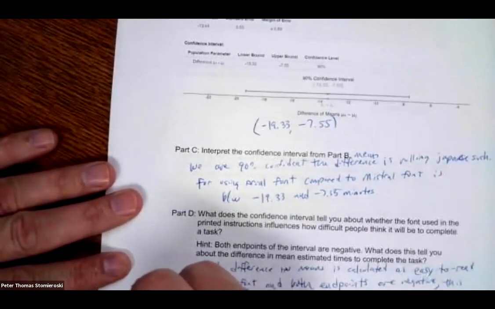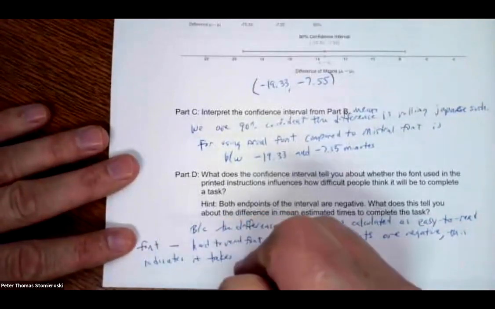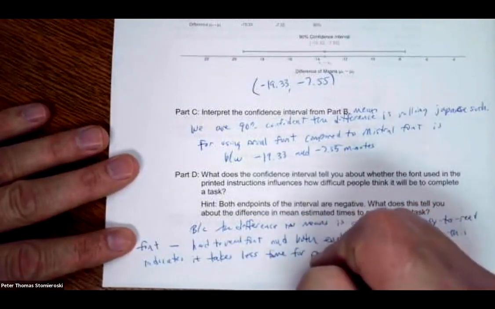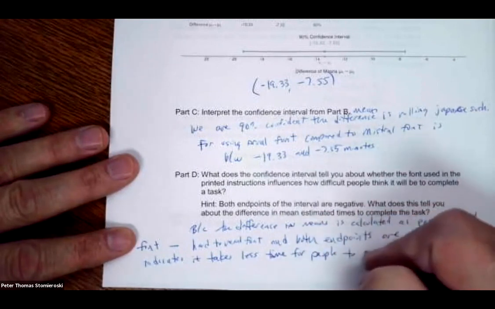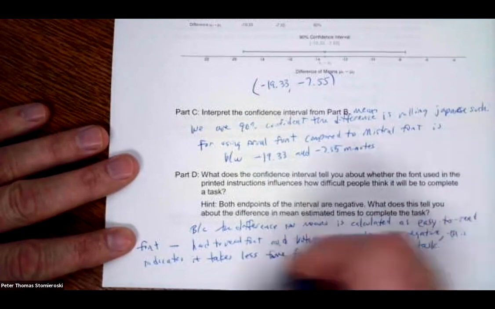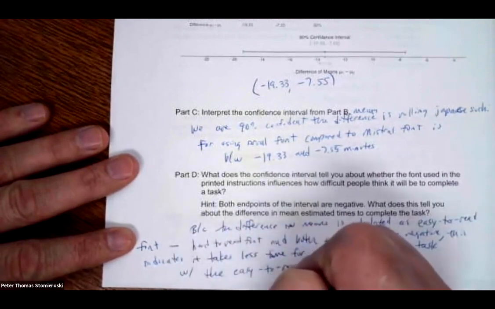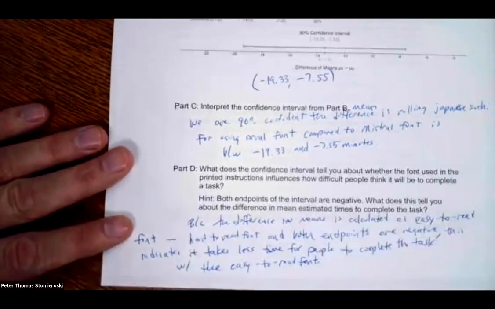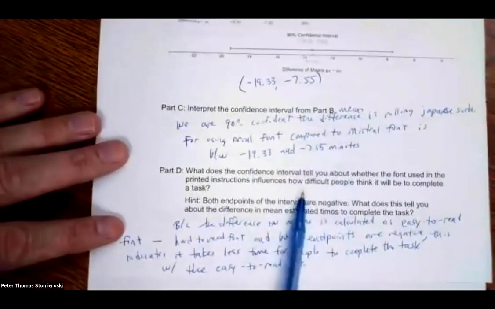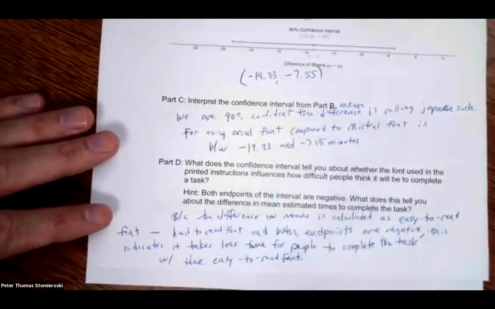This indicates it takes less time for people to complete the task with the easy to read font. Again, you can use your own words for this, but this is providing statistical evidence that in this case, it took less time for people to roll the sushi roll with the Arial directions as opposed to the Mistral directions.